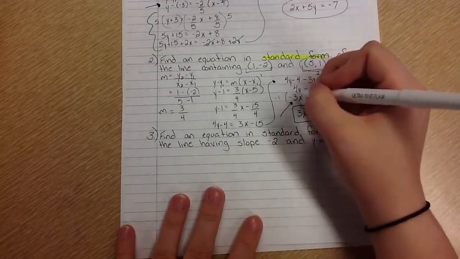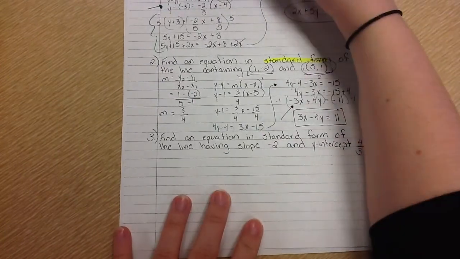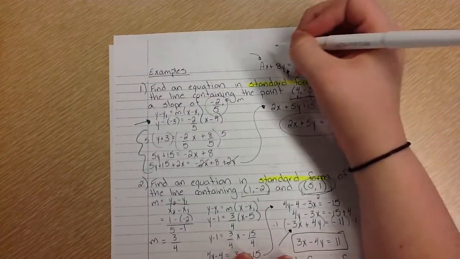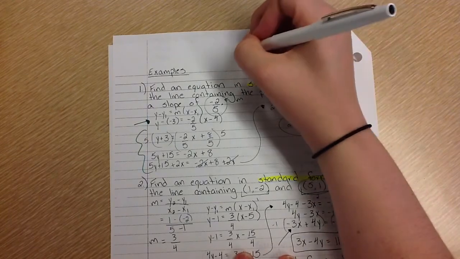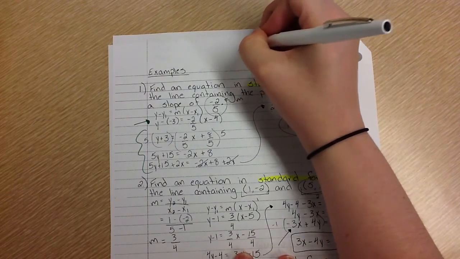Again, we don't like this thing on the x to be negative. We don't like this a to be negative. So we always do our finagling to make it positive.